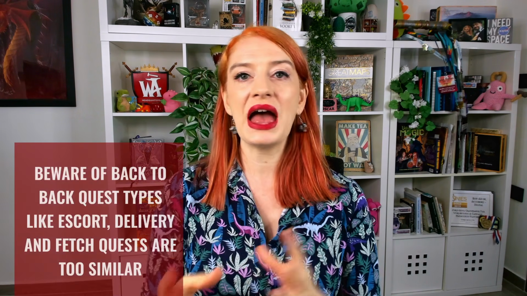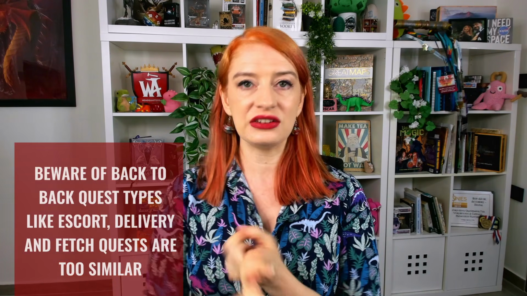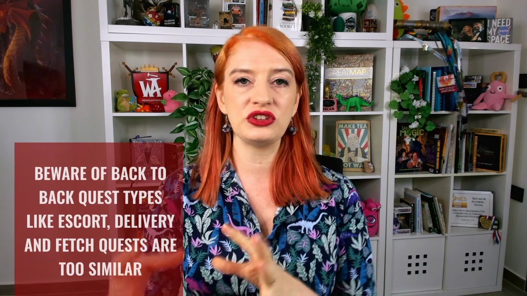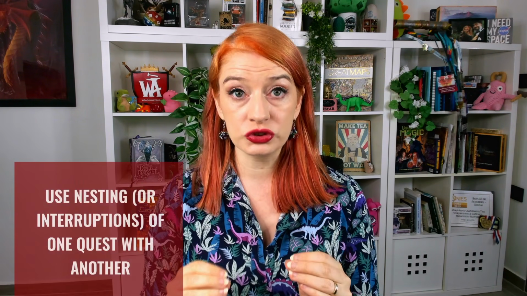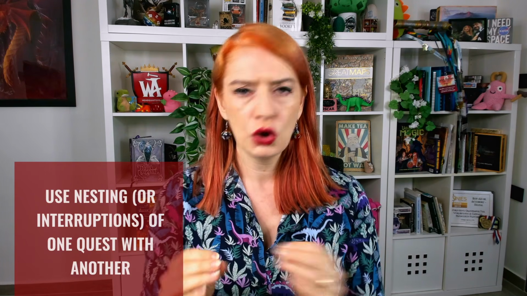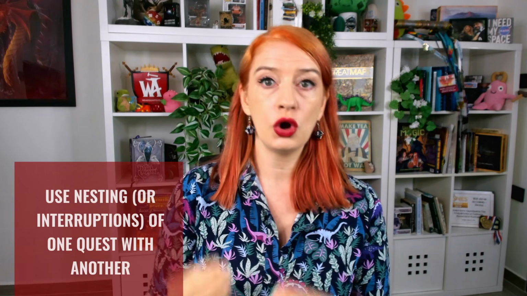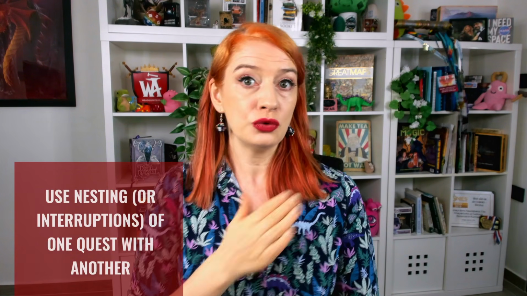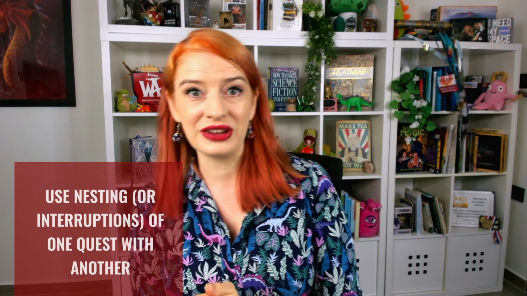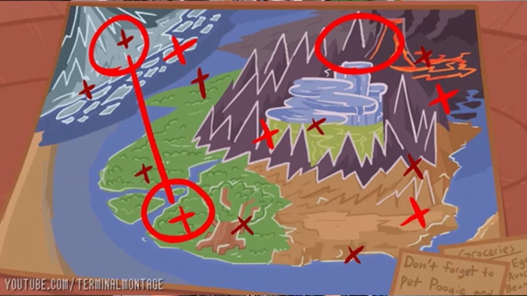Layer short quests against longer ones, and beware of back-to-back quest types like escort, delivery, and fetch quests, which are too similar. And most importantly, use nesting, or you could call it an interruption of one quest with another. Fetch quests have investigations nested in them. Investigation arcs are full of diplomatic incidents, scavenger hunts, and the occasional skirmish. Suddenly, the typical escort quest or dungeon crawl is just the opening gambit. This story could go anywhere.